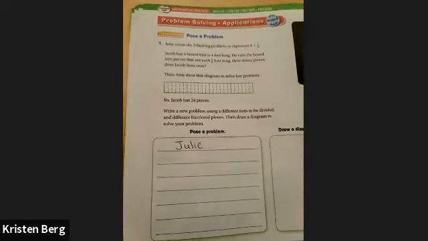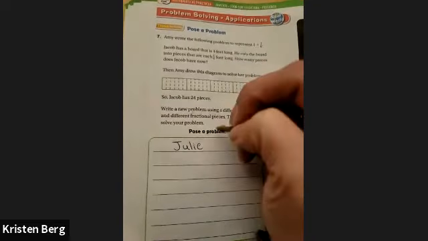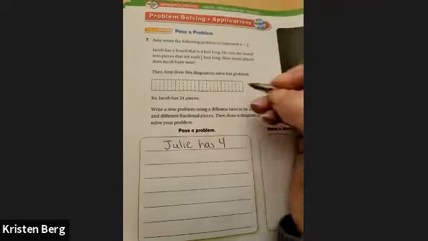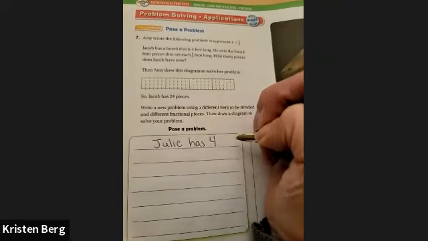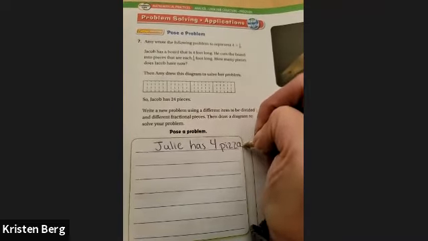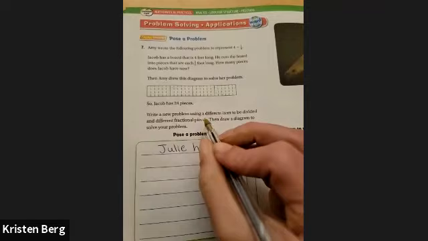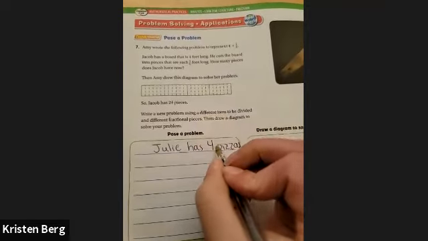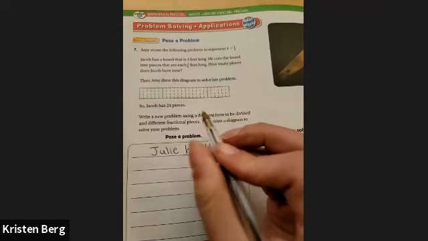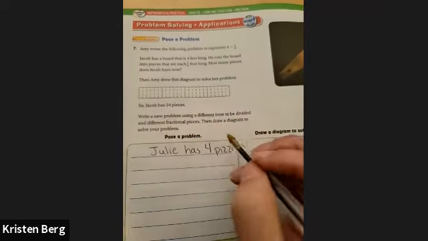I'll make up a situation here. Julie has 4 pizzas. It says do a different item, so that's why I changed it from a board to pizzas, with a different fraction.